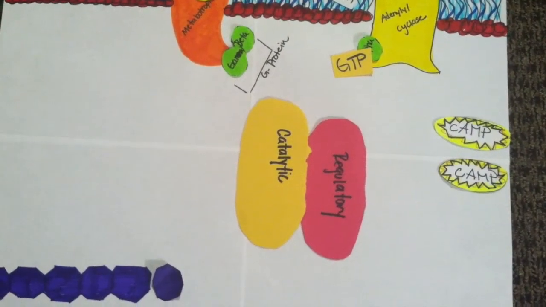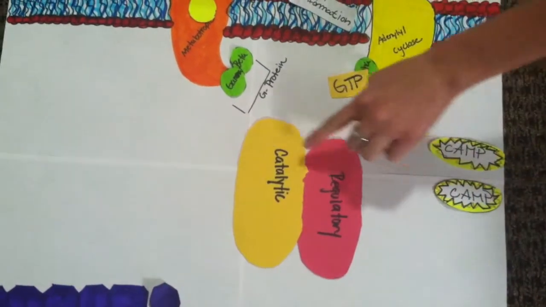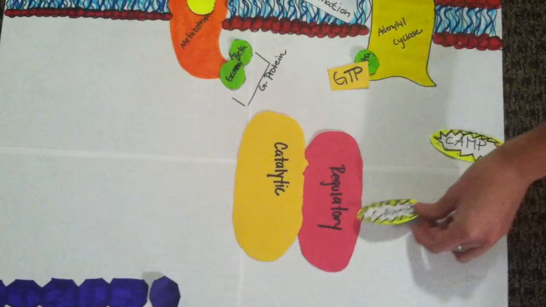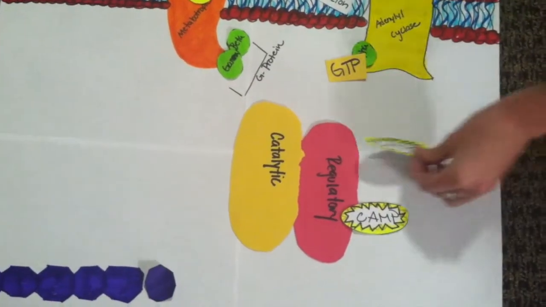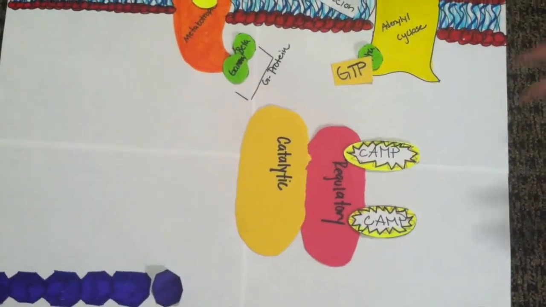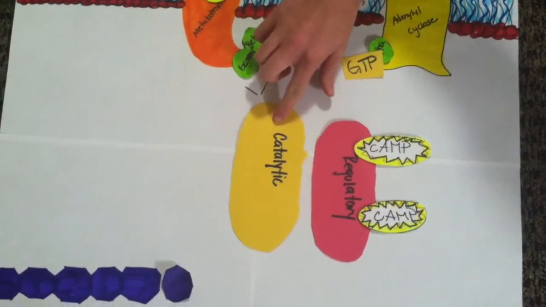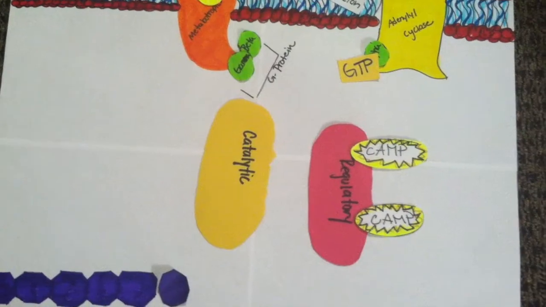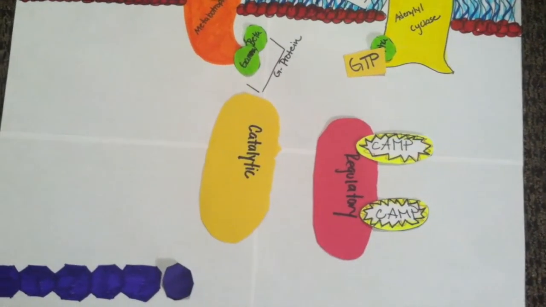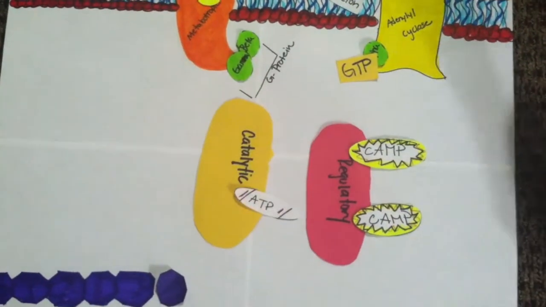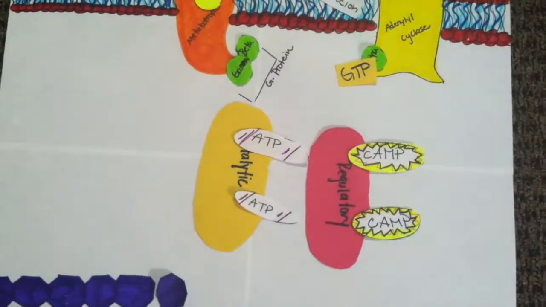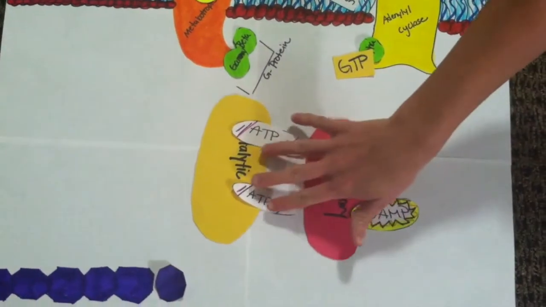cAMP will find the protein kinase, which is the red and the yellow, and it's made up of 2 subunits, a catalytic portion and a regulatory portion. The cAMP binds on the regulatory portion and as a result will activate the catalytic portion and the catalytic subunit will detach. When the catalytic portion detaches, an ATP molecule binds to a catalytic subunit.